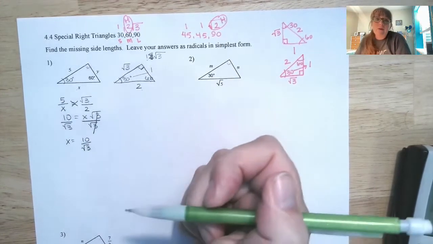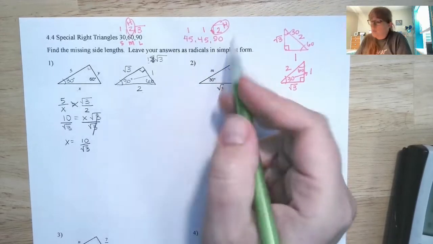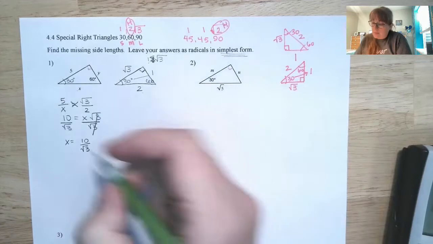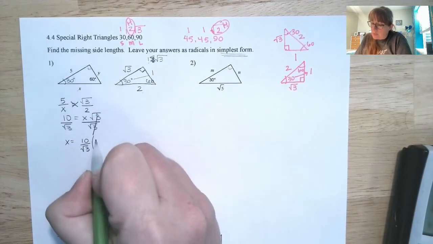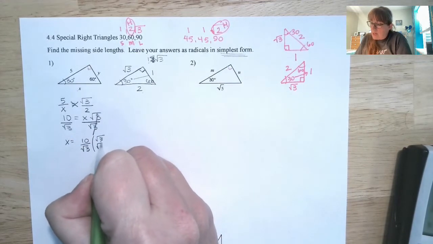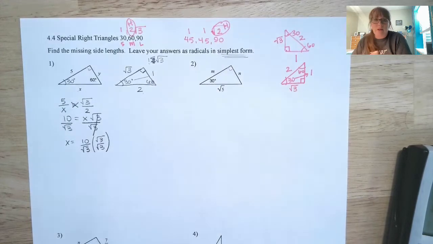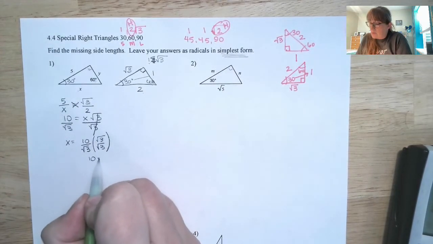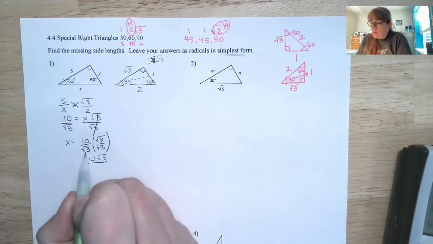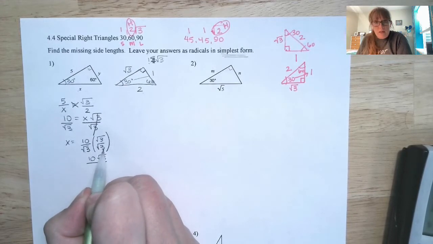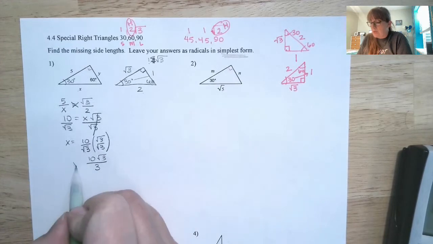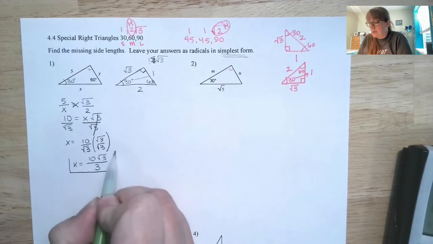We can't have radicals in the denominator, and it wants simplest radical form, so we need to rationalize this guy, okay? Remember, to rationalize, we just multiply top and bottom by the square root that we're trying to get rid of on the bottom. 10 root 3. Root 3 times root 3, that's root 9, which is the square root of 9, which is 3. So here is your x.